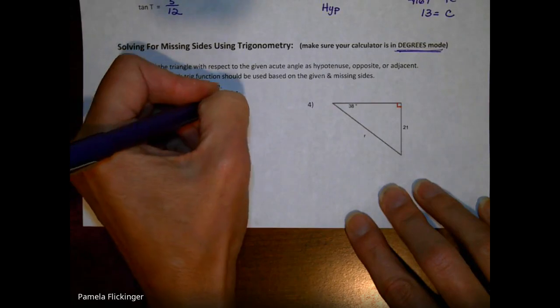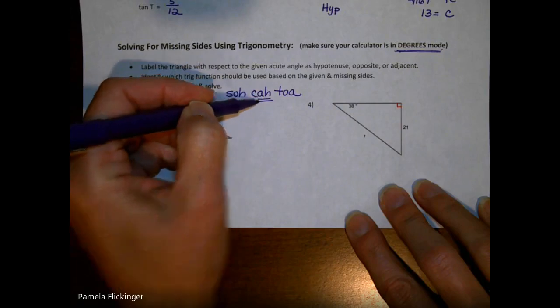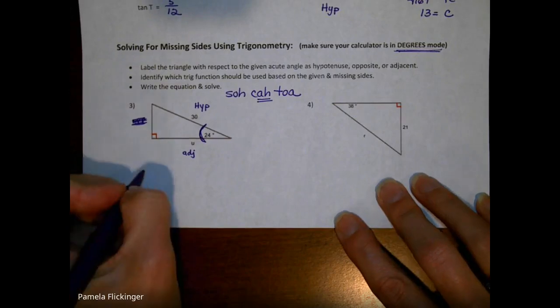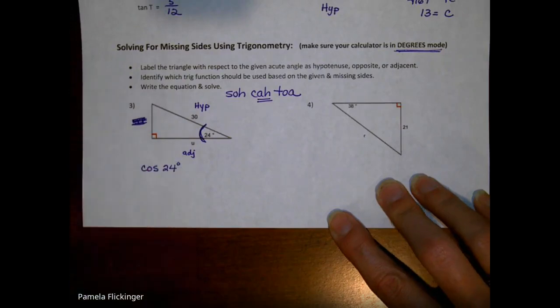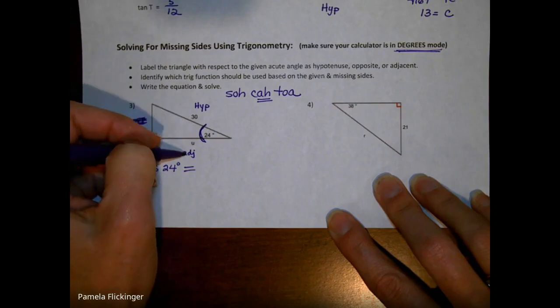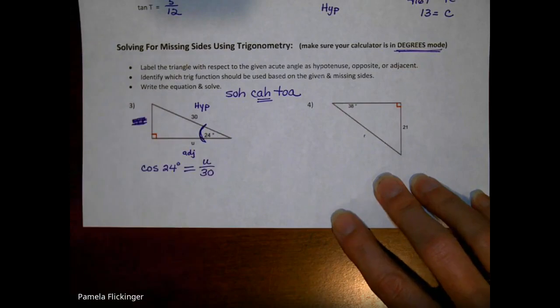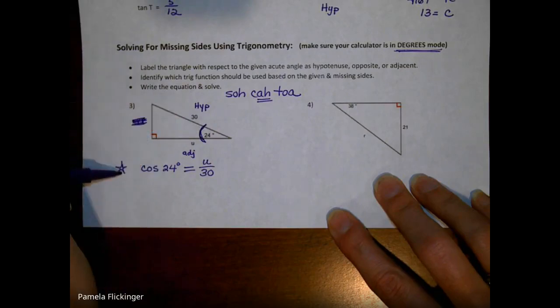If we use the SOHCAHTOA, you'll notice the A and the H go with the C, which stands for cosine. So we're going to write an equation. It is always the trig function of the angle measure, so cosine of 24 degrees equals, and then we write our ratio, always adjacent over hypotenuse. So it's going to be U over 30. Again, I must see the labeling, and I need to see this equation, so I know you're using the right trig function and you've got the correct ratio.